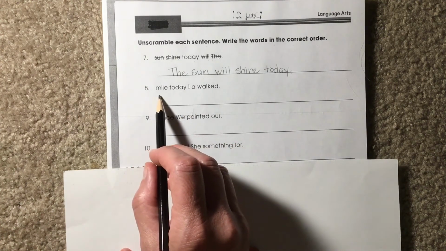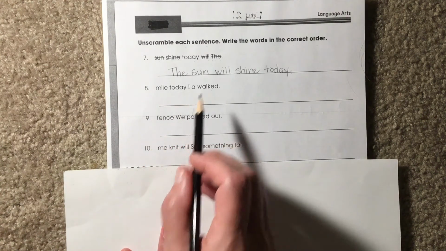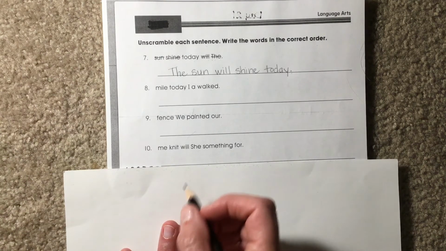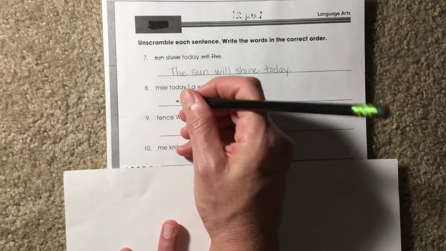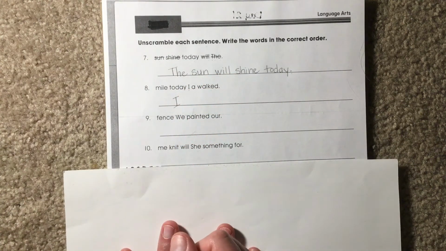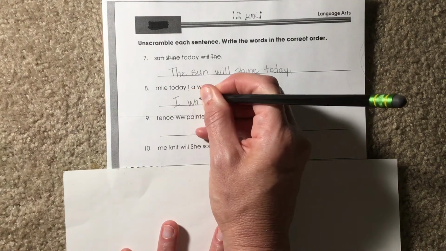Next one, number 8. Mile, today, I, walked. Does not make sense. Let's put those words in order. I'm going to start out with I. I what? I mile, I today, I walked. I walked makes the most sense.